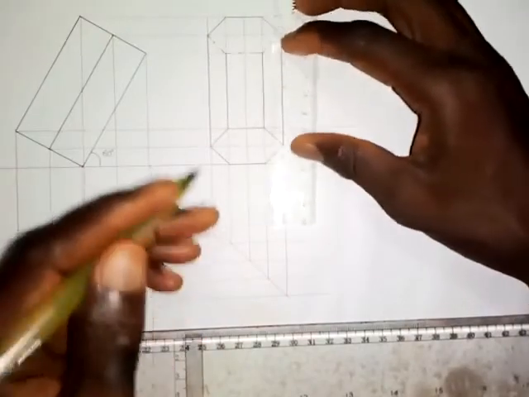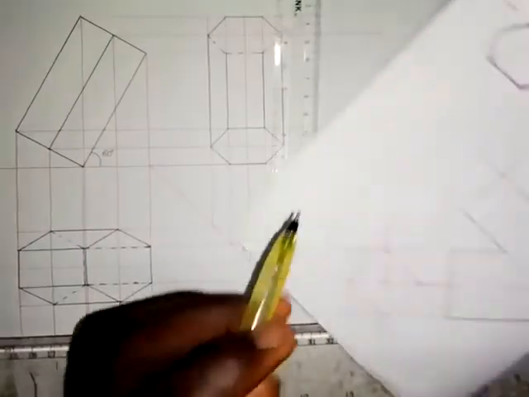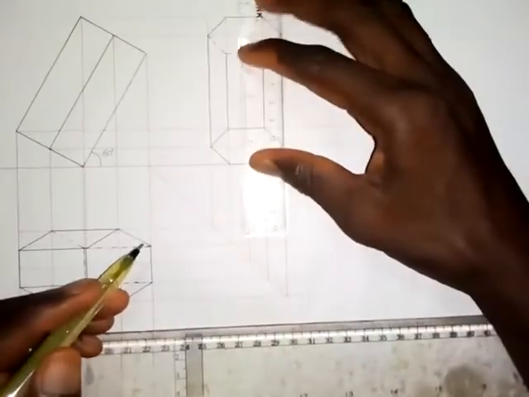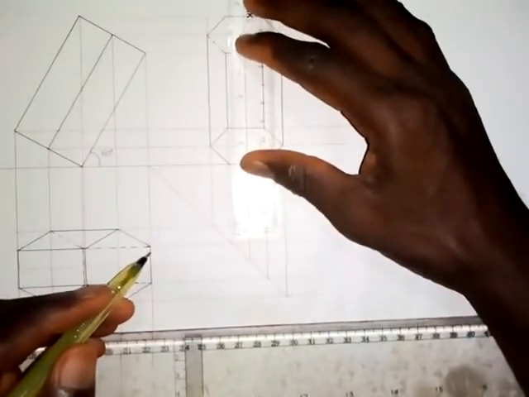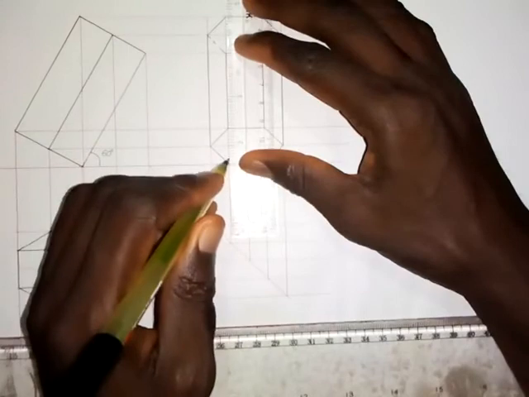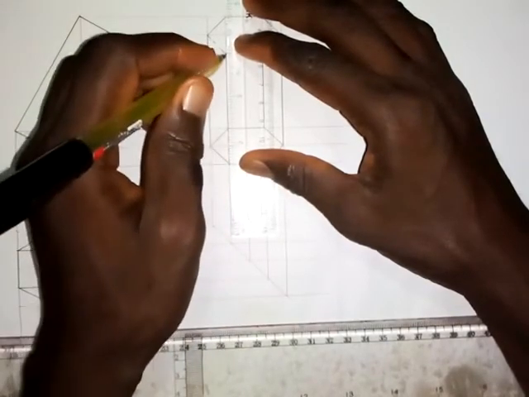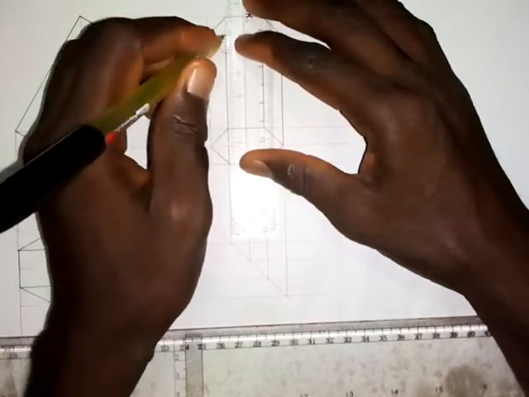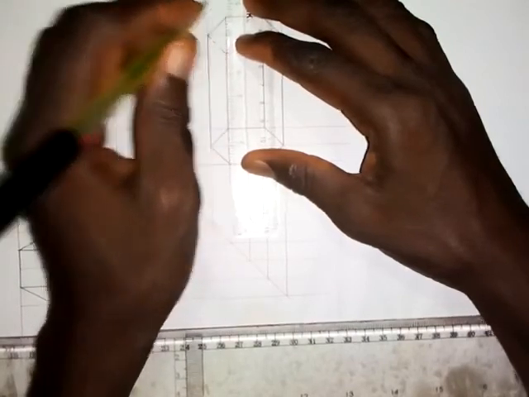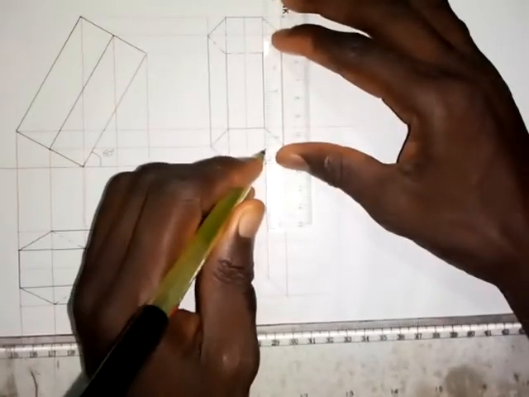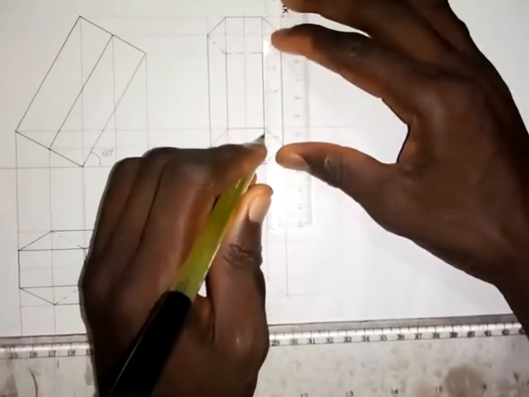Okay, so there is a line around here that I can't see. That line is underneath, so it's going to be shown hidden. It coincides with that line. Likewise we have it here. So we are going to make this a short dashes line.